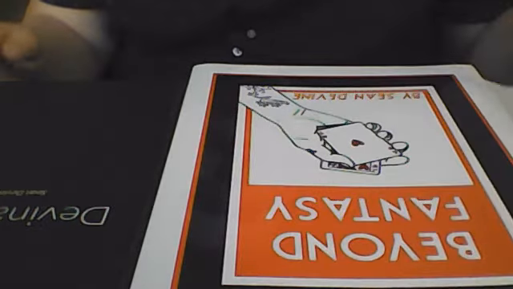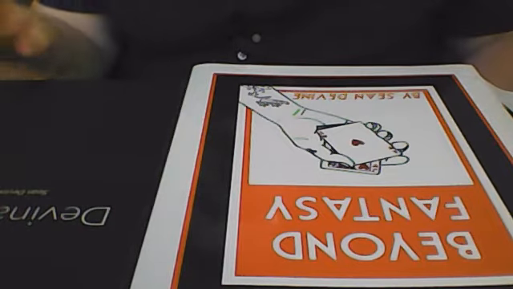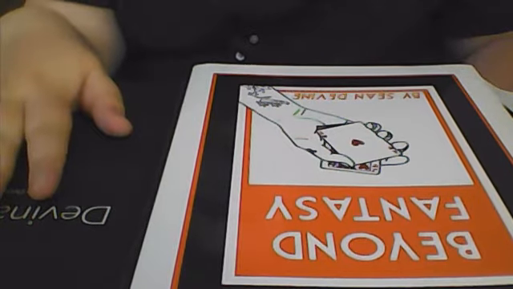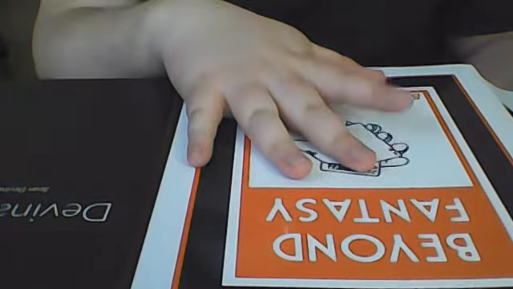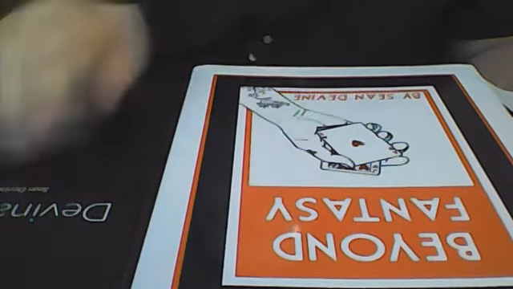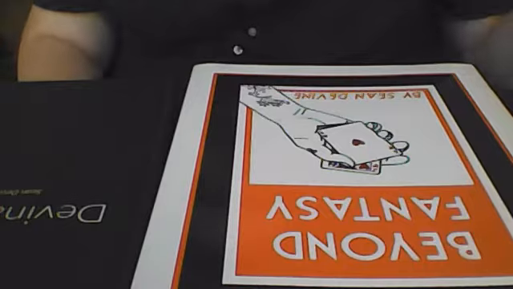So, what I'm going to be doing for the differences is this. I'm going to read you everything that is in Devinations, and then I'm going to read you everything that is in Beyond Fantasy. Then, off of this paper, because I wrote all the differences on it, I'm going to be reading you off of here. I'll tell you what that means a little more when we get to it. And then at the end, I have something else to tell you. So let's get straight into this.